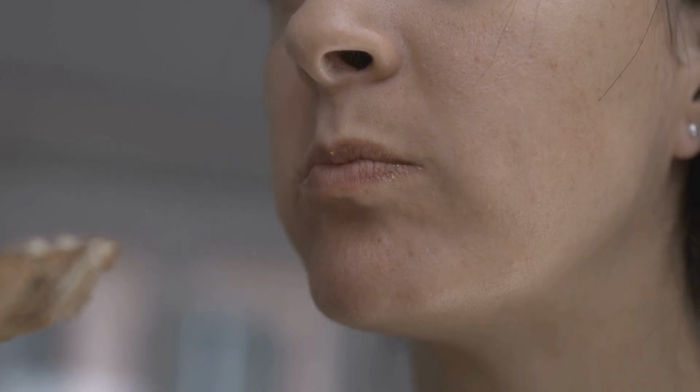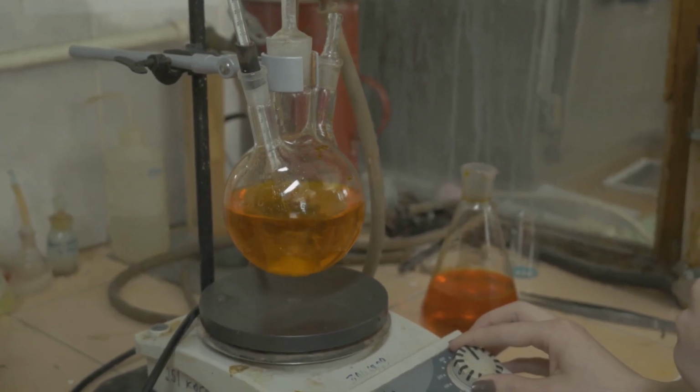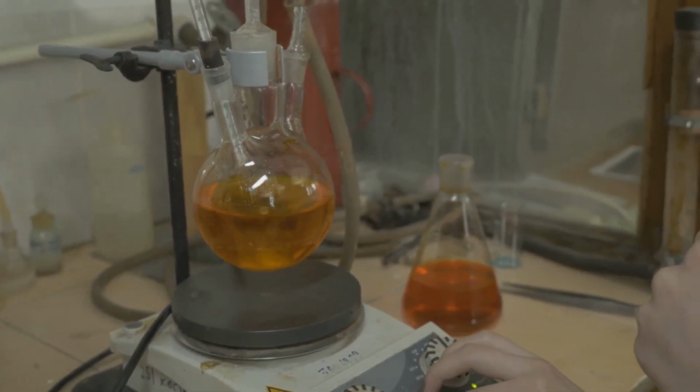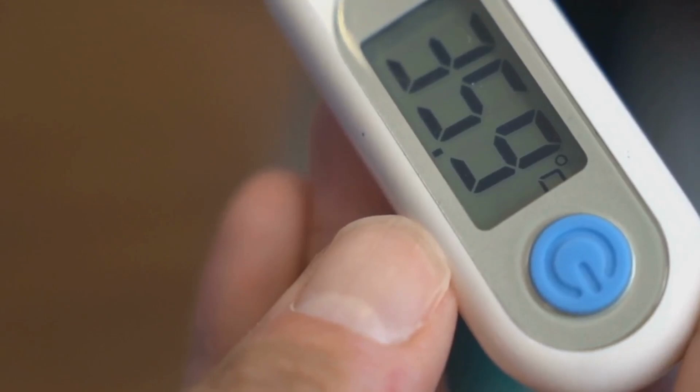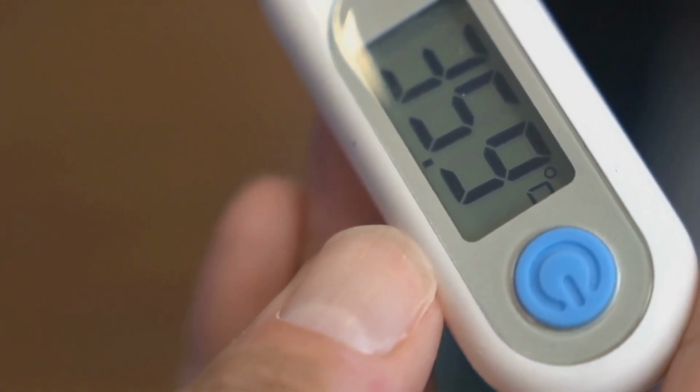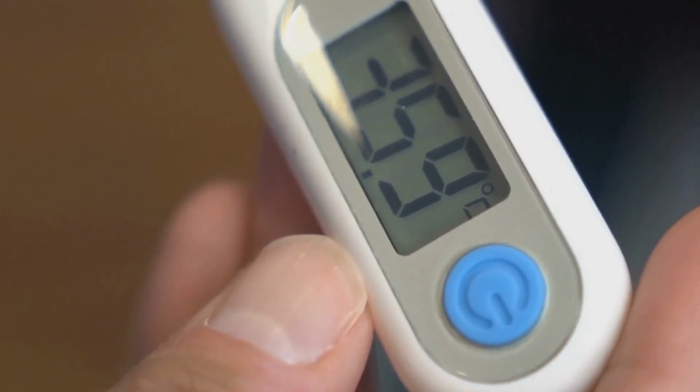For example, the enzyme amylase, found in our saliva, has an active site that perfectly fits starch, a carbohydrate, helping to break it down into smaller sugars. The rate at which enzymes work is influenced by several factors, including temperature and pH. Most enzymes in the human body function optimally at normal body temperature, around 37 degrees Celsius or 98.6 degrees Fahrenheit.